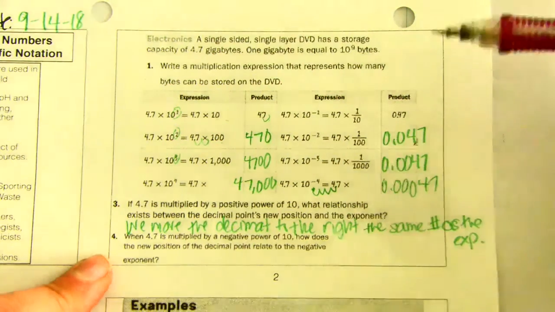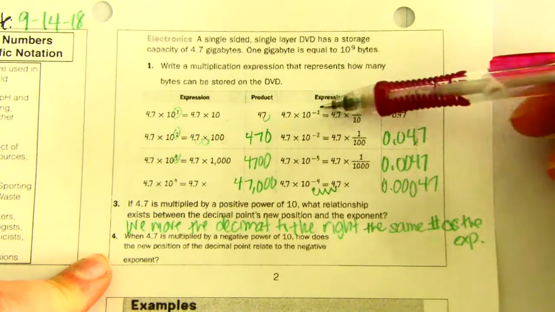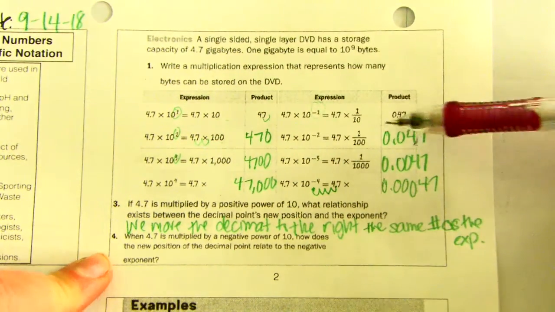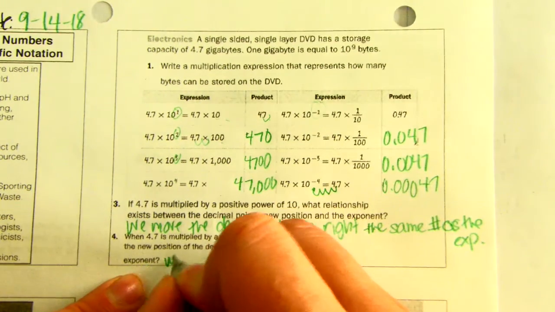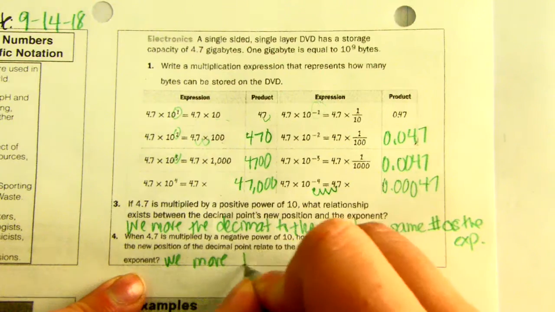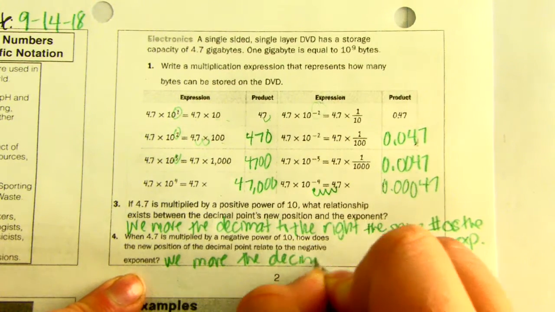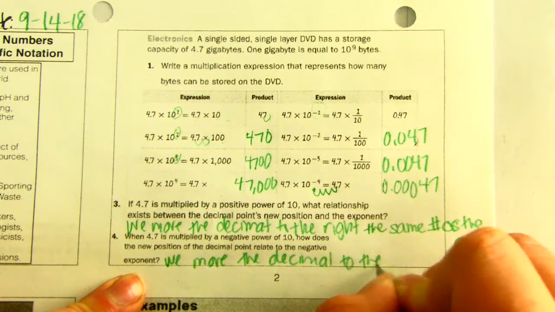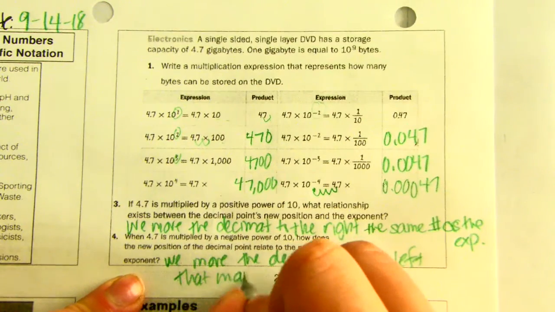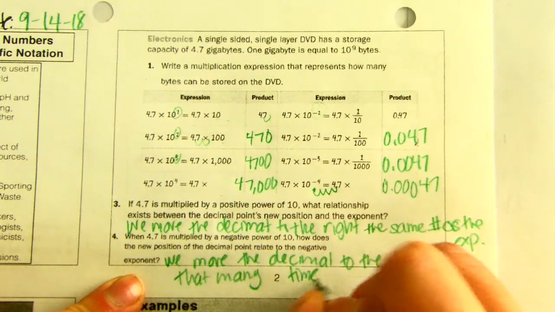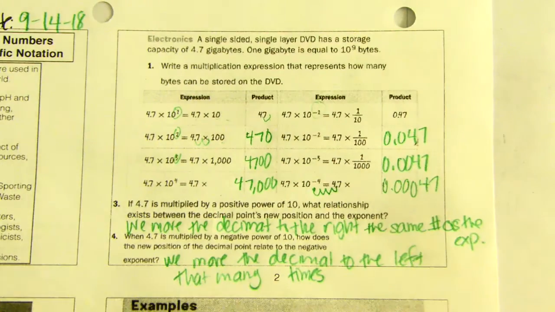And then it asks for the same thing. If we multiply by a negative, what happens to the exponent? Well, we ended up moving it to the left that many spots. We move the decimal to the left that many times. Good.